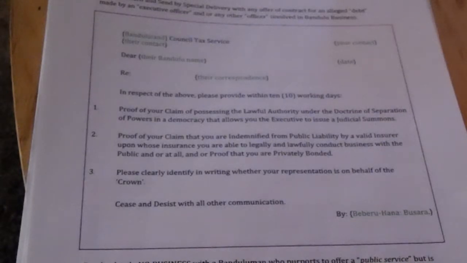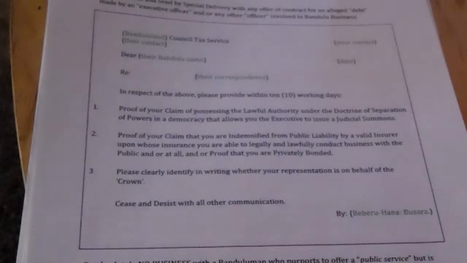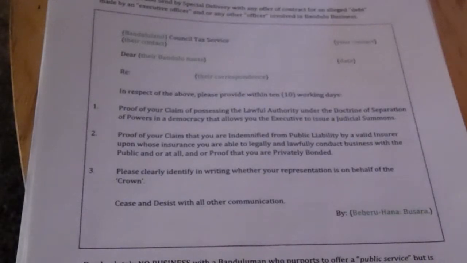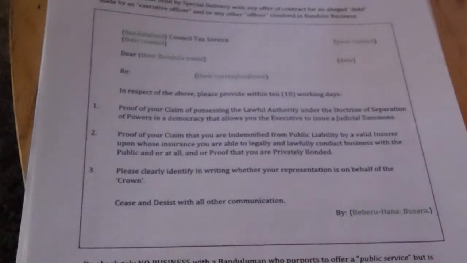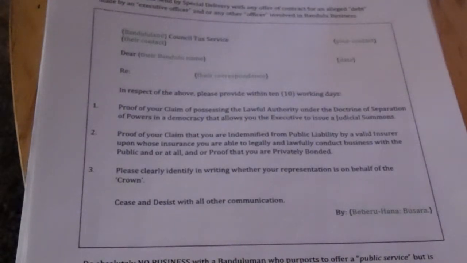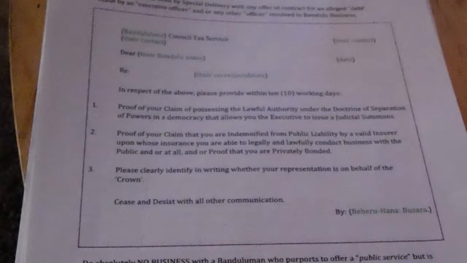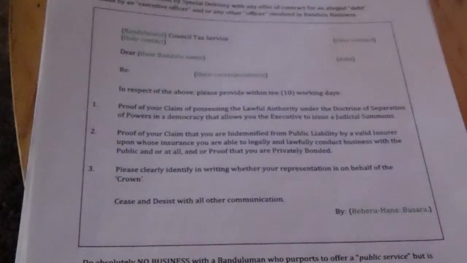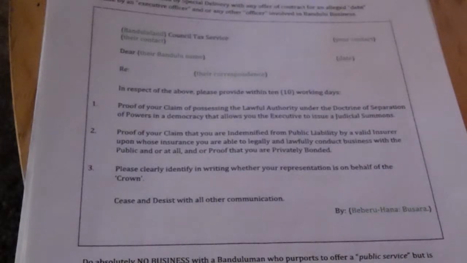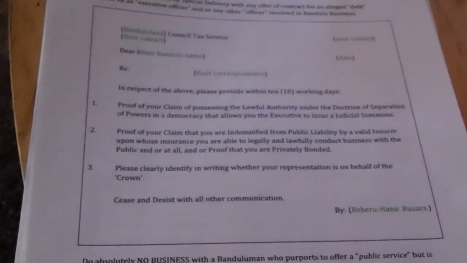So this is where you get the executive officer who presumes to have a lawful authority or even legal authority to issue summons, to create summons, and issue them, right? So number one, anyway, three ones for this one. Number one, proof that they possess the lawful authority under the doctrine of separation of powers in a so-called democracy that allows you, an executive officer, to issue judicial summons. As soon as I receive proof of this claim, I'm going to come to your venue.